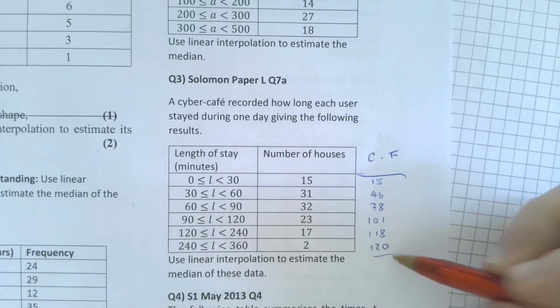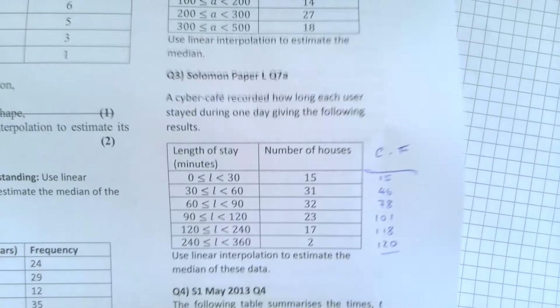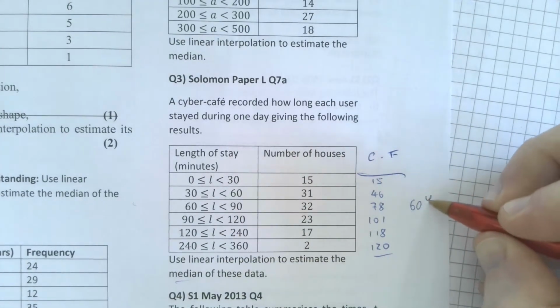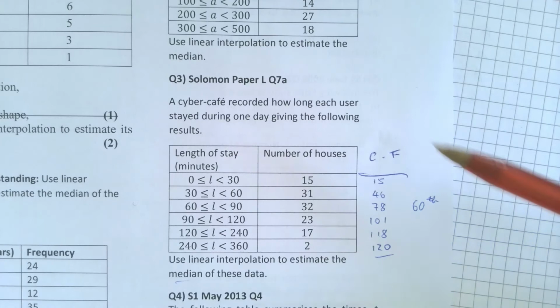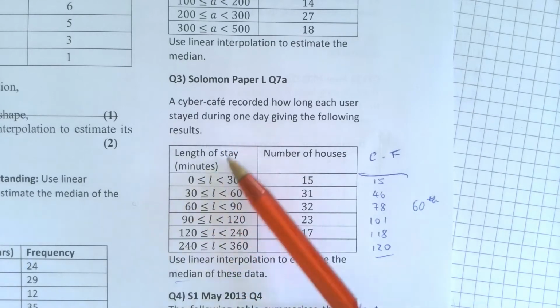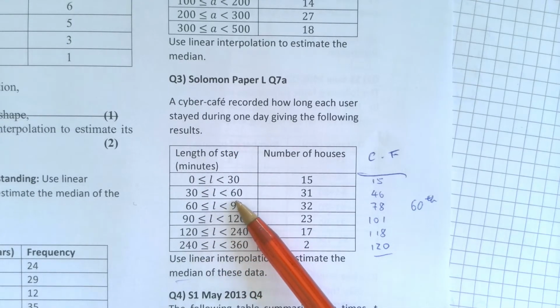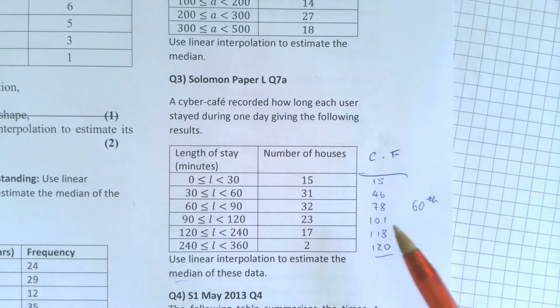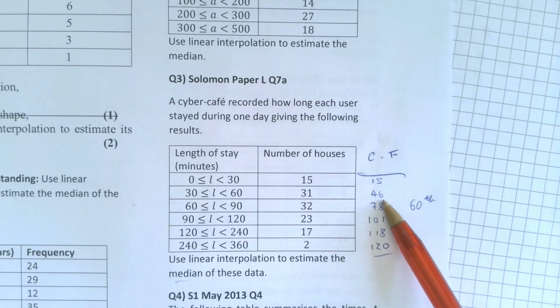The total frequency is 120, so the median is going to be halfway up, or the 60th number. The question is, which of these groups does the 60th number lie in? Well, by the time I've measured 60 minutes of the length of the stay at this cyber cafe, it's a bit awkward, probably not open right now, I've seen 46 people.